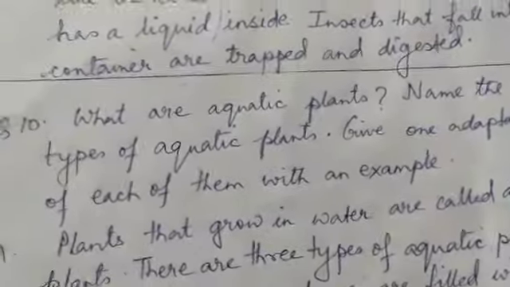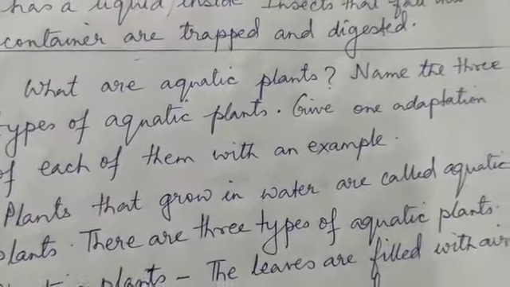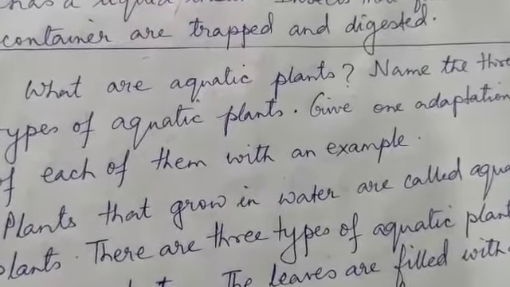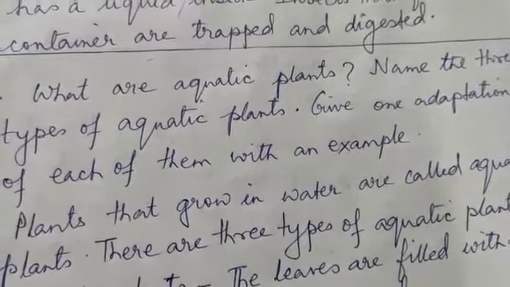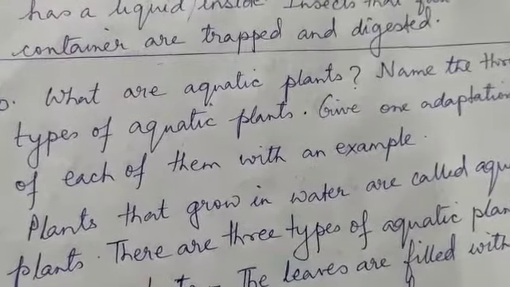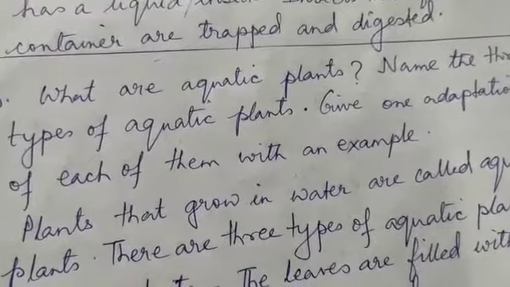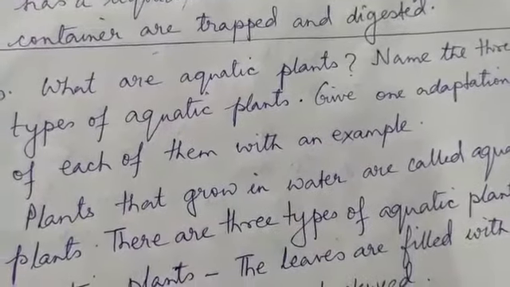Next question. What are aquatic plants? Name the 3 types of aquatic plants. Give one adaptation of each of them with an example. Here, students, 3 parts of the question are given. You have to write the answers in 3 paragraphs.